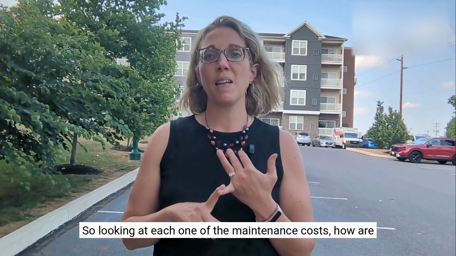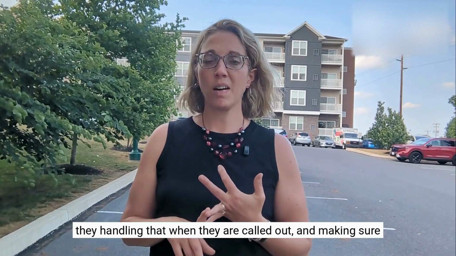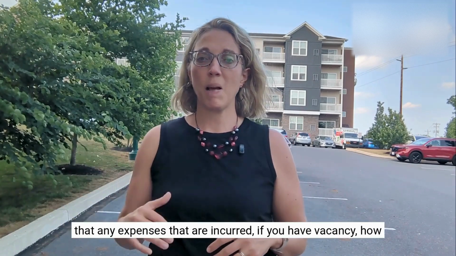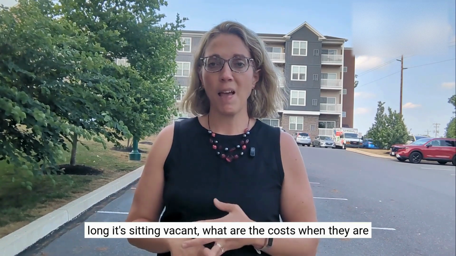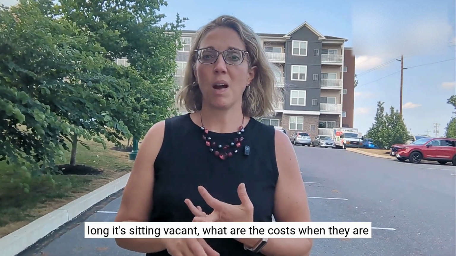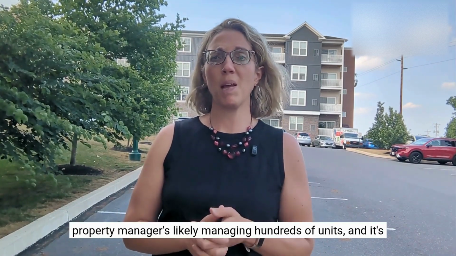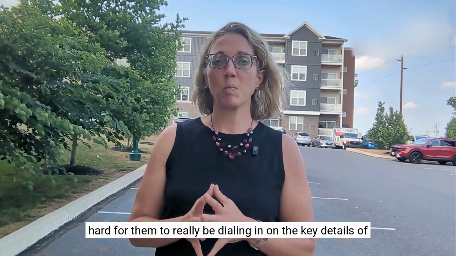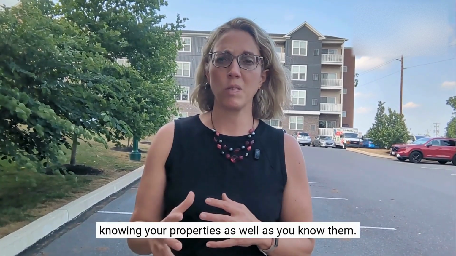So look at each one of the maintenance calls: how are they handling that when they are called out, and making sure that any expenses incurred are reasonable. If you have vacancy, how long is it sitting vacant, and what are the costs when they are turning the unit? Pay attention to those things because the property manager's likely managing hundreds of units, and it's hard for them to really be dialing in on the key details of knowing your properties as well as you know them.